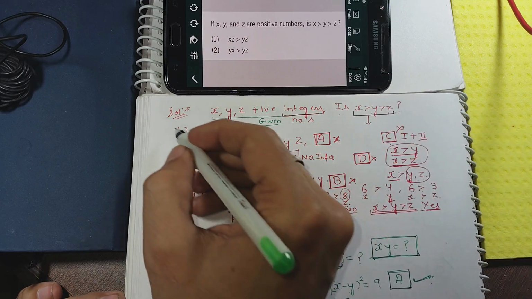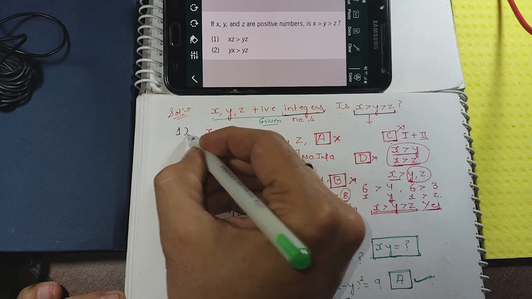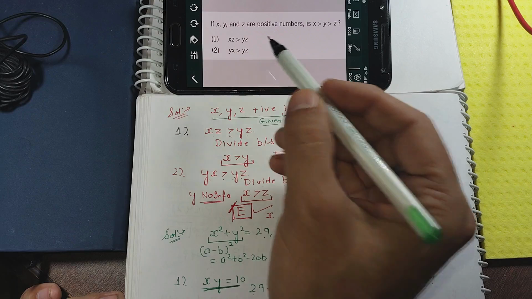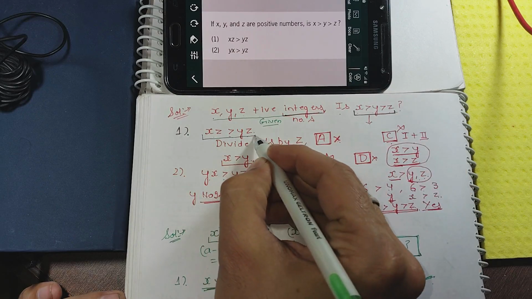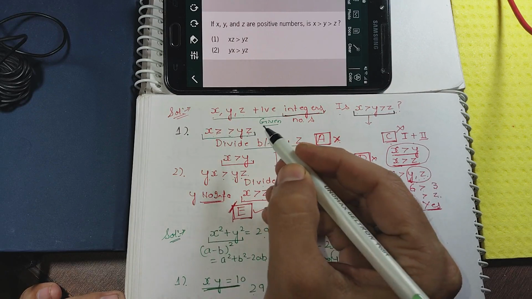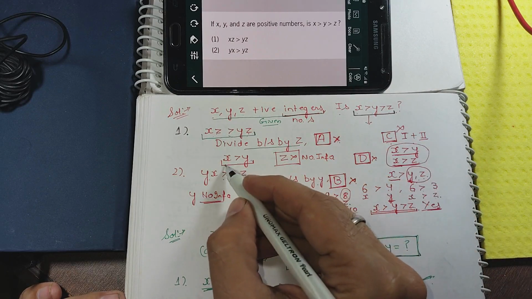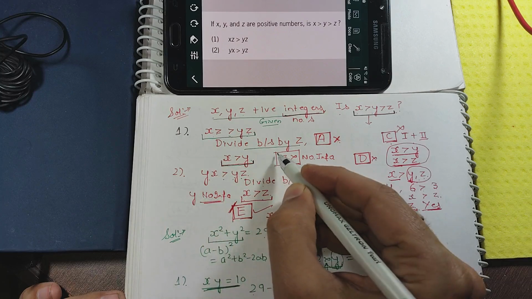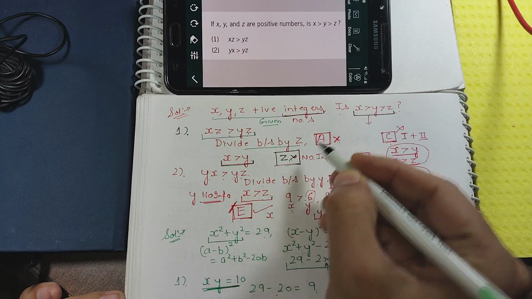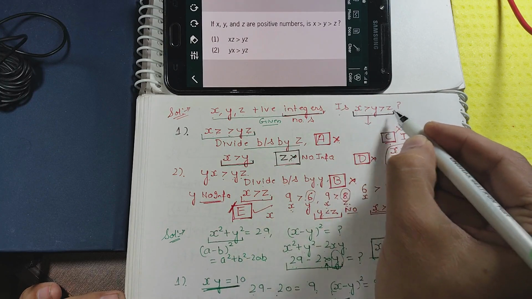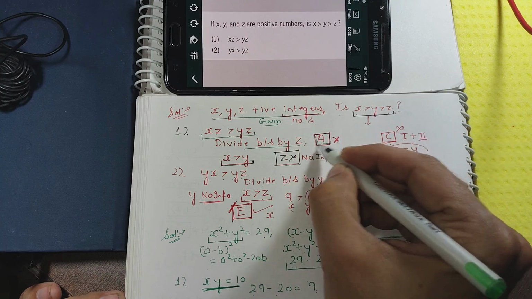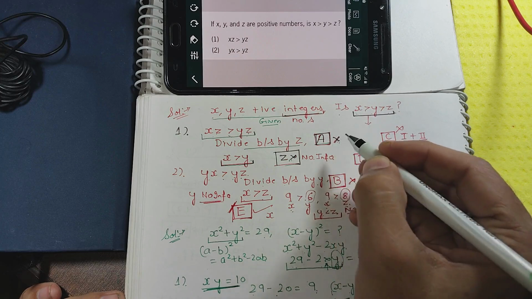Now moving to statement 1. Statement 1 tells me that xz is greater than yz. Since these are all positive numbers, if I divide both sides by z, as z is common in both the inequalities, I will get x is greater than y. But I don't have any information about z. So without the knowledge of z, I can't tell you about x is greater than y is greater than z. So I will say that statement A is not sufficient to answer my question.